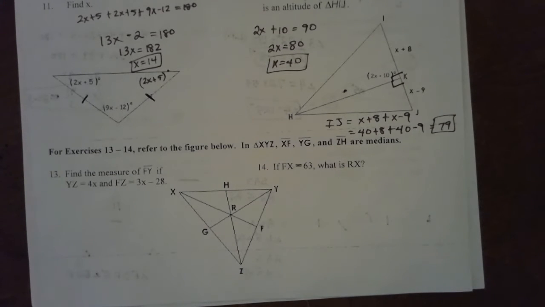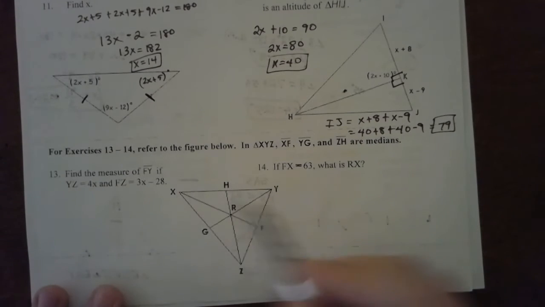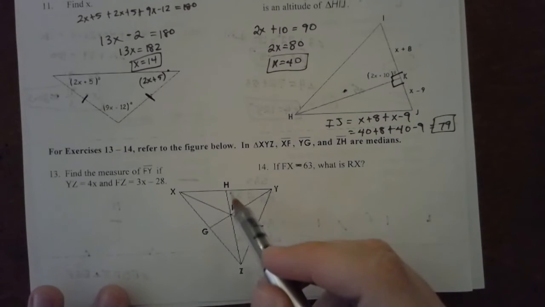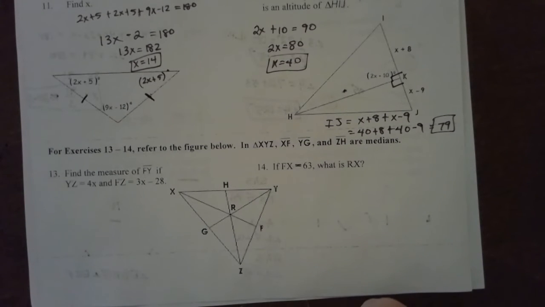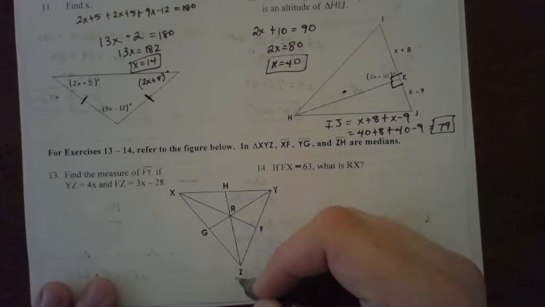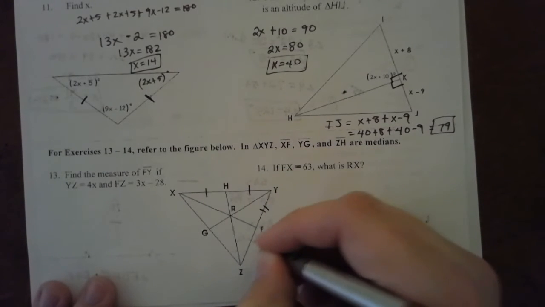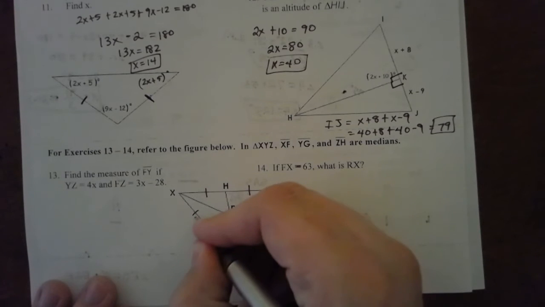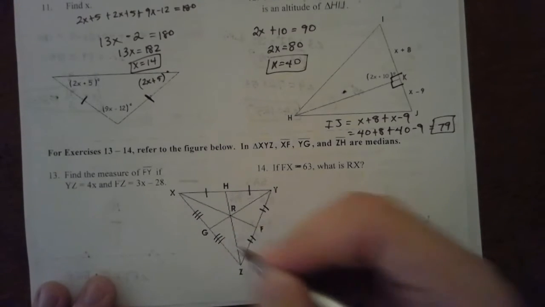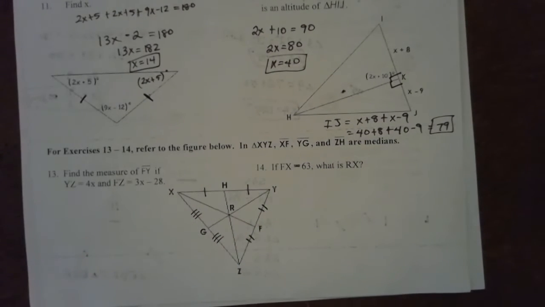So a couple things with medians. They're always going to start at an endpoint. So they're always going to start at one of the vertices right here. So they start at X, Y, Z. And then at the other spot, they're always going to hit one of the opposite sides. And when they hit that opposite side, they're going to hit it at its midpoint. So what that means for us is that with each one of these, they are cutting the side of the triangle into two equal pieces. That's what a median does for us.